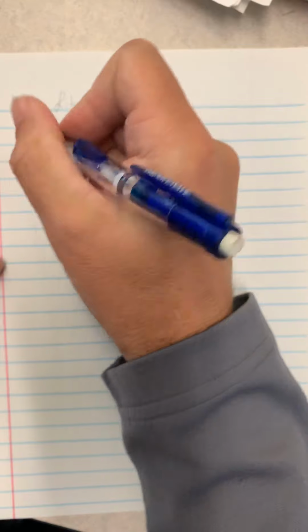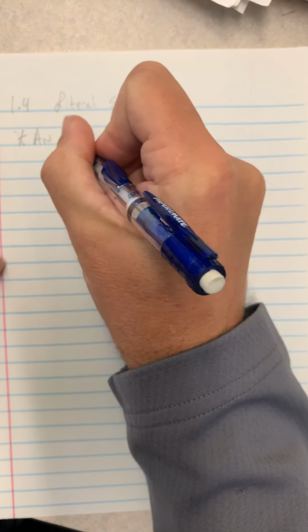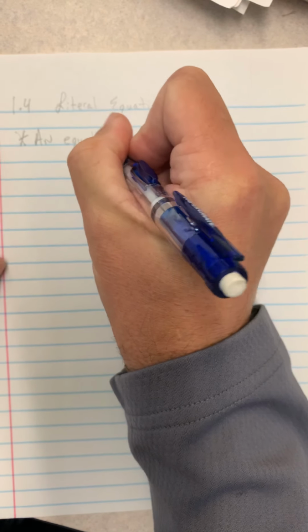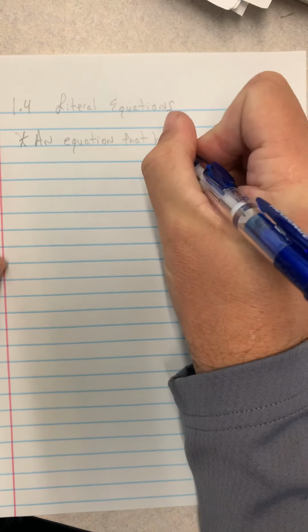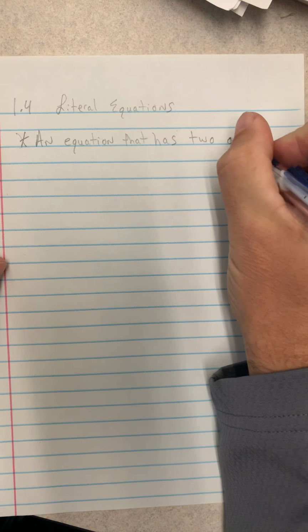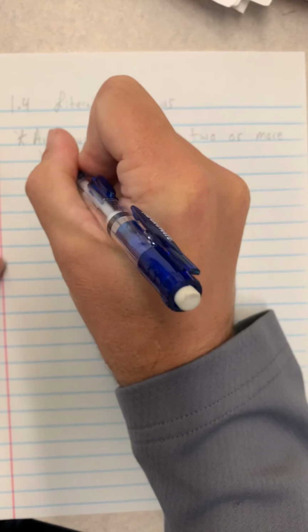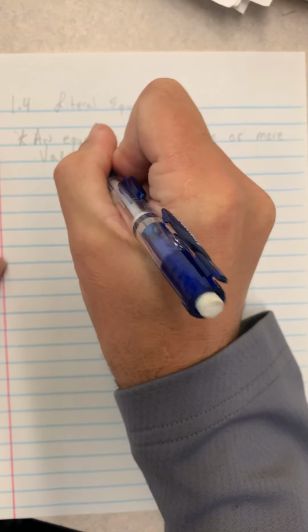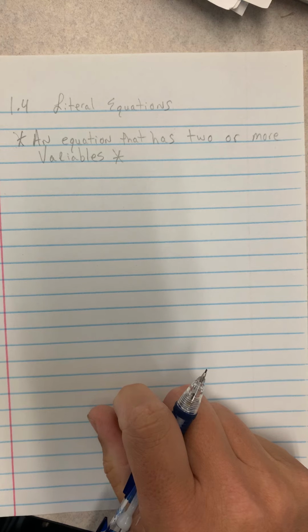Easy definition. A literal equation is simply an equation that has two or more variables. An equation that has two or more variables.